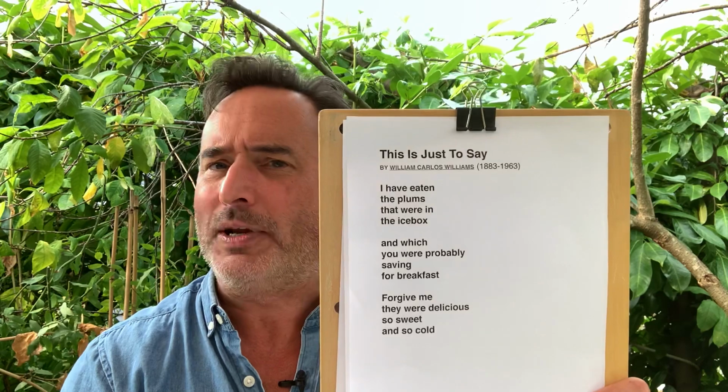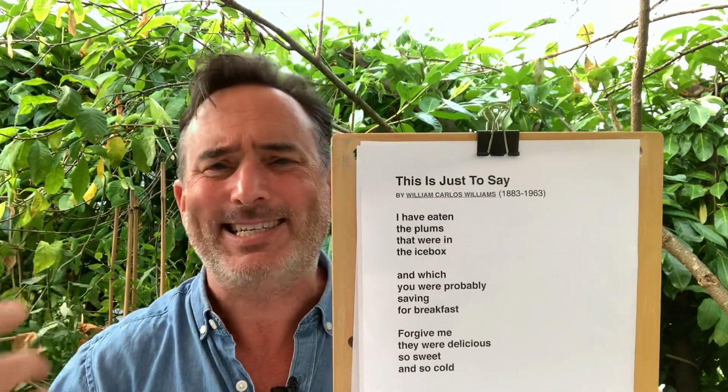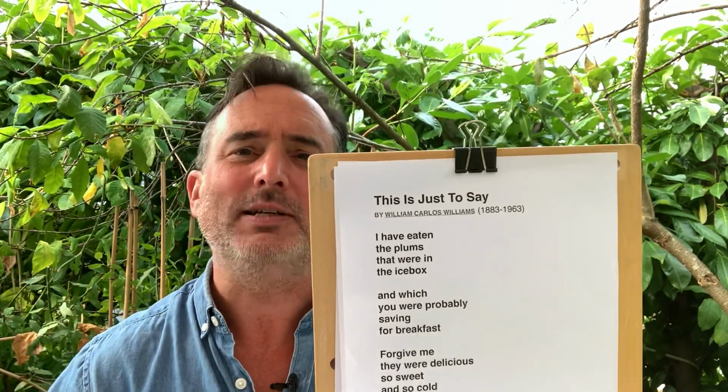that demands that we pause over it and think about it. Maybe we hear the sound of that icebox, old-fashioned fridge, opening and closing, and maybe we notice the deliciousness of the plums. Maybe we taste them in their sweetness and coldness.